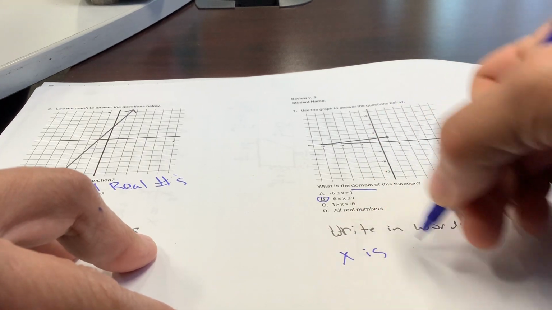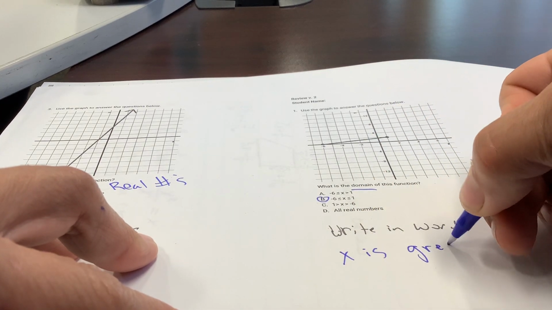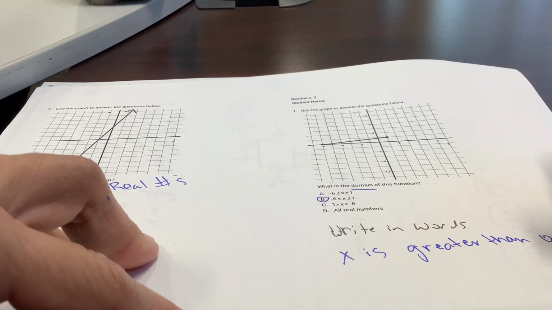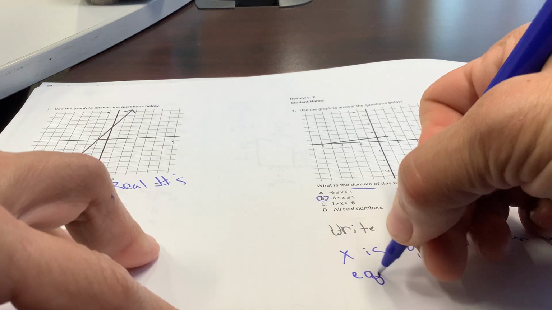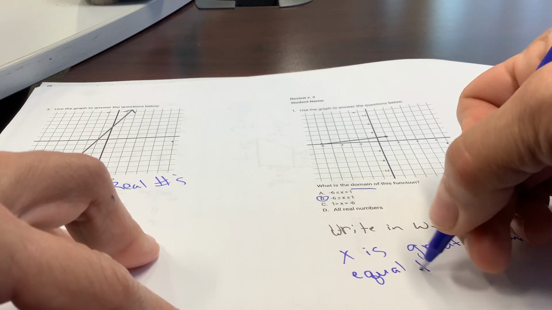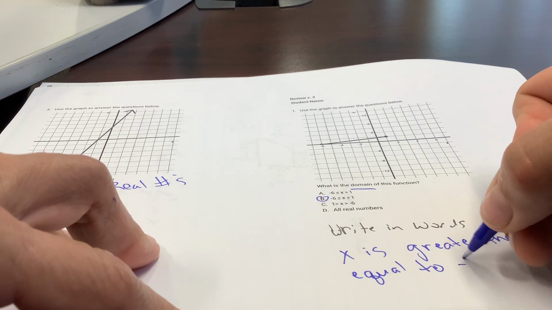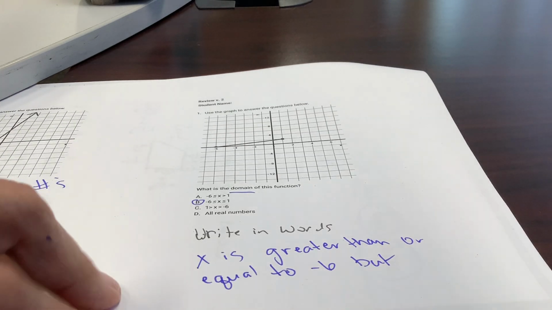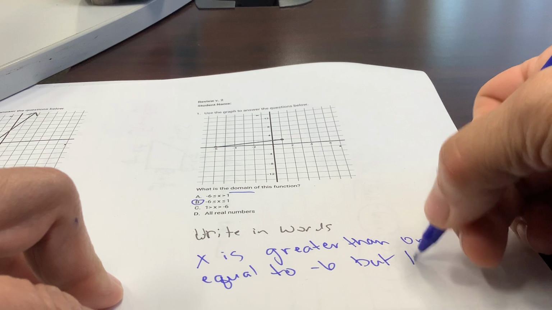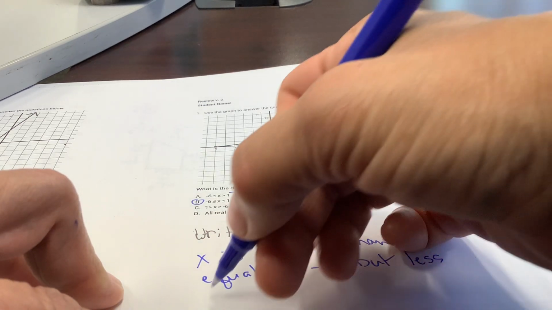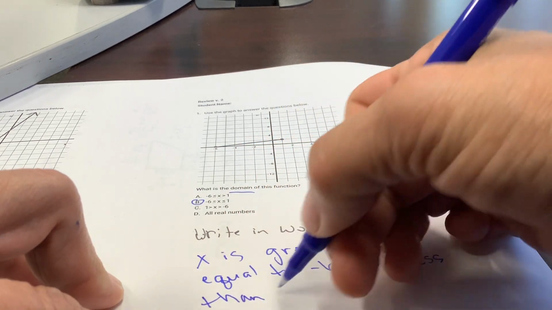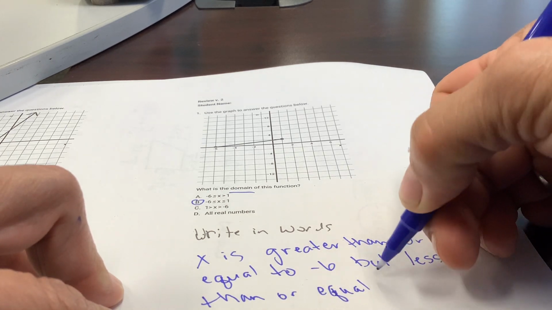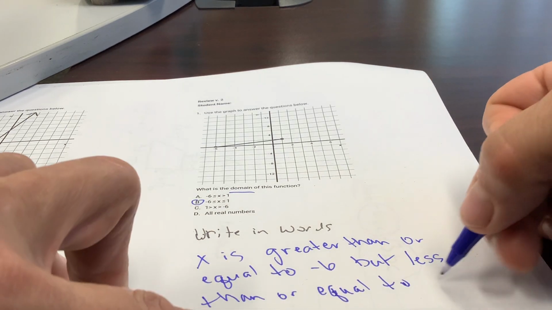X is greater than or equal to -6, but less than or equal to 1.